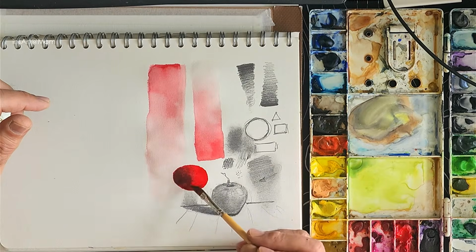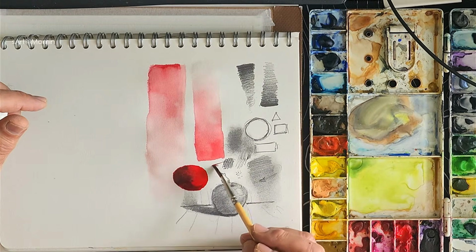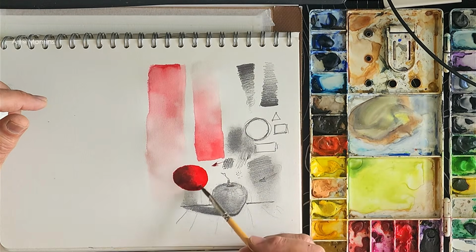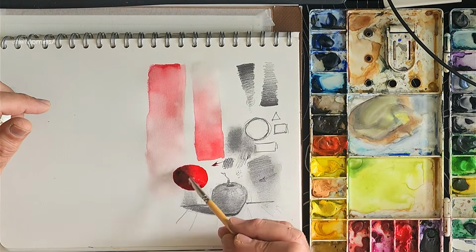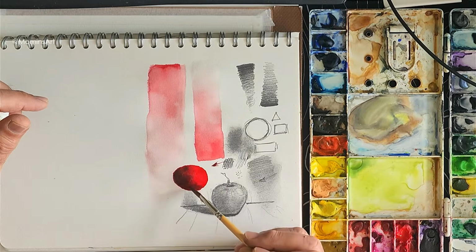I'm assuming this is a ball or something, and the light is coming from here. So I keep working wet into wet. I can put more sepia color on this side, if the light is getting lower.